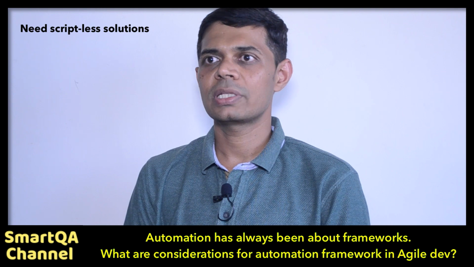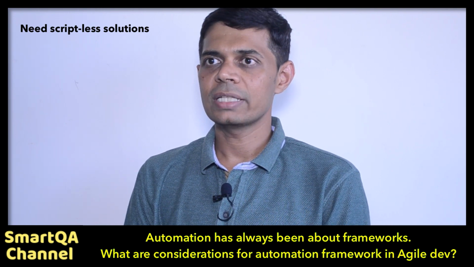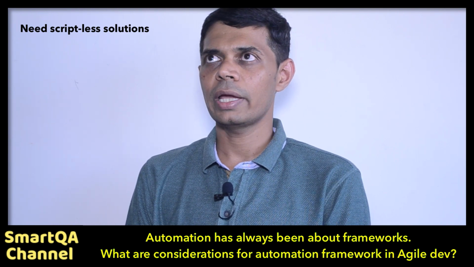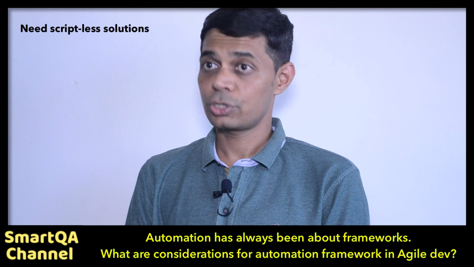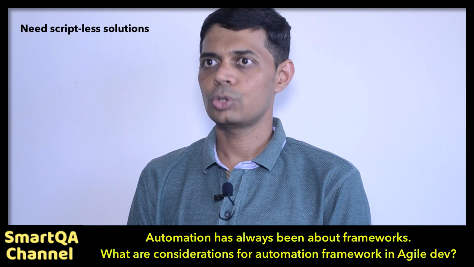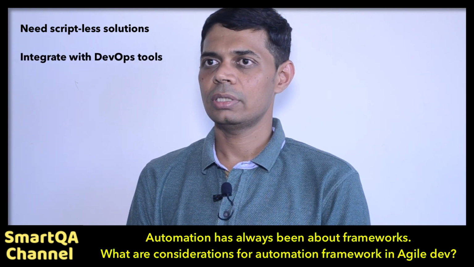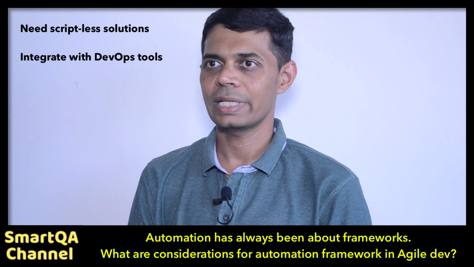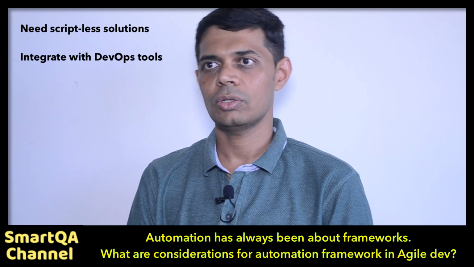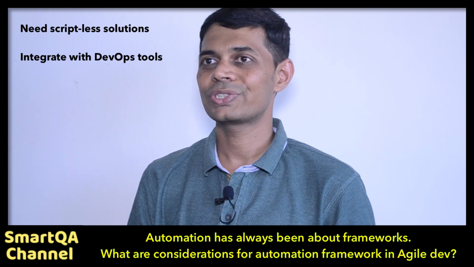So the other aspect is obviously you need to make sure that you don't have too much maintenance effort built into the whole solution. And the framework should support integration to different tool sets in the DevOps landscape. And it could be related to the build tools like Maven, right? And then maybe integration to Jira or Artifactory. And then in some cases, yes, you need to scale up your testing, right?